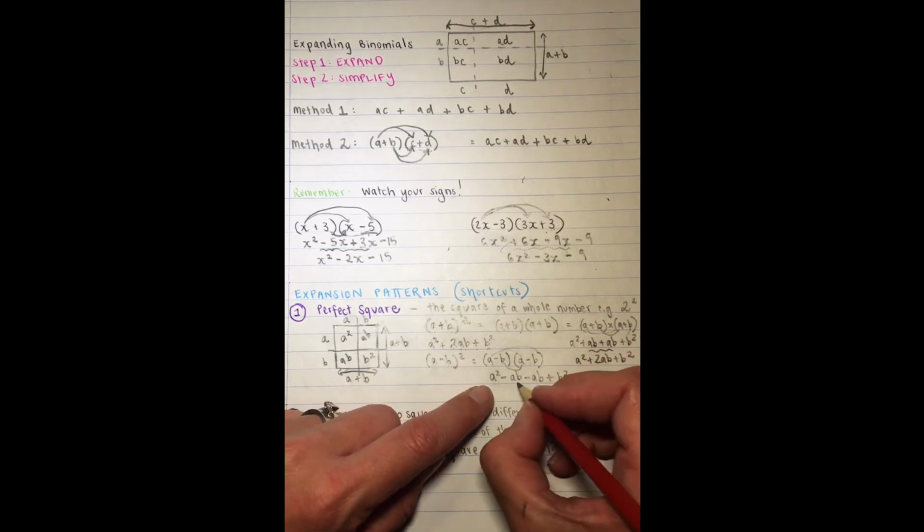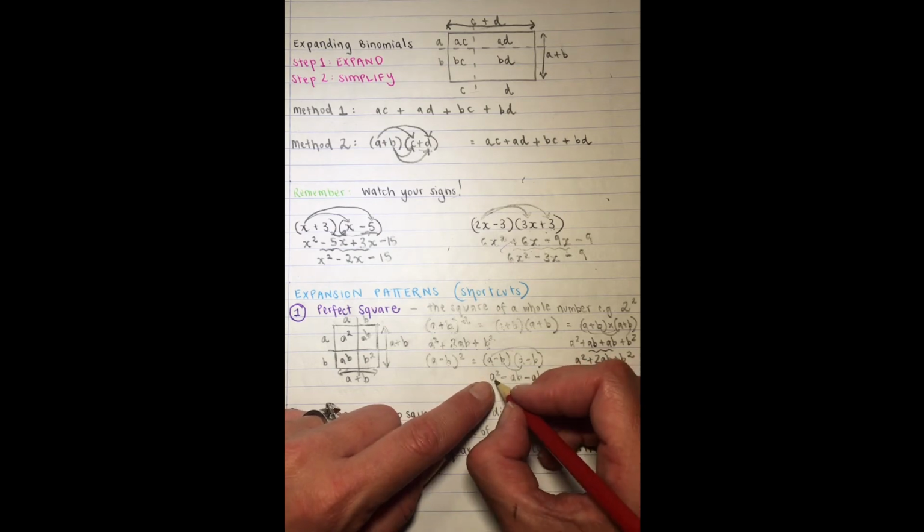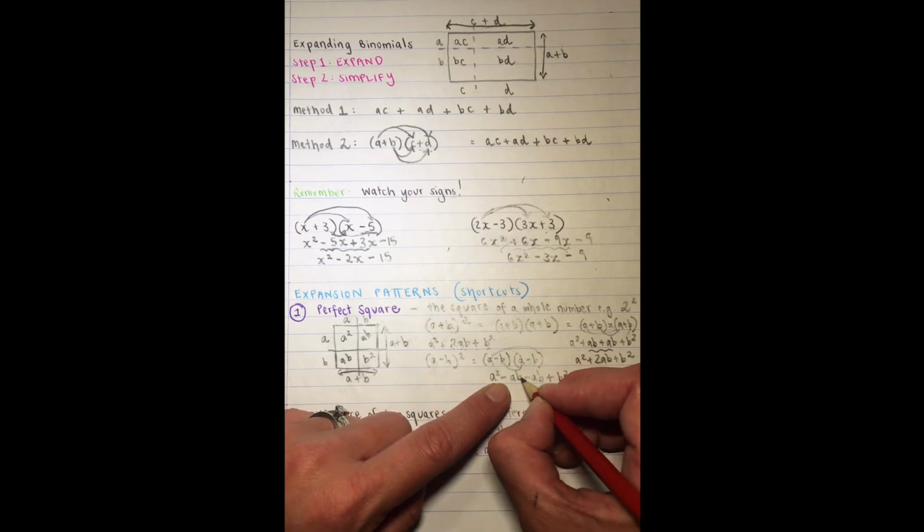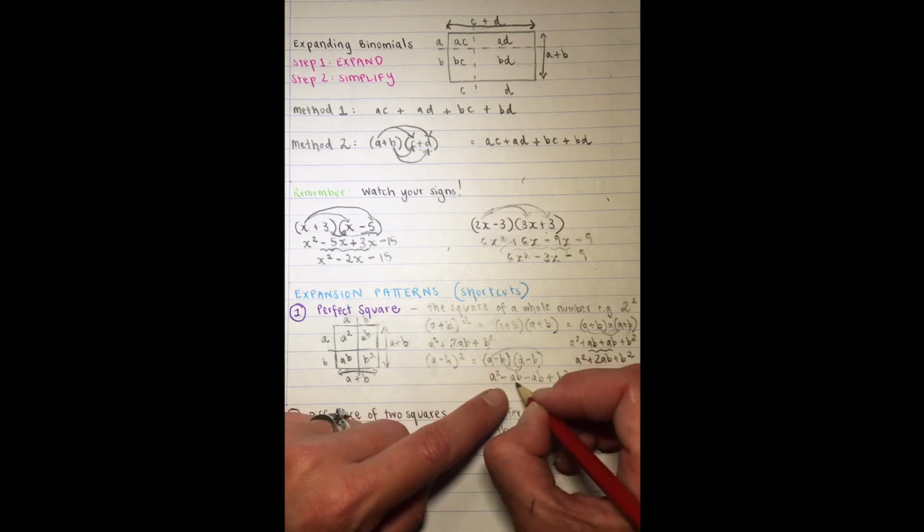So this time, sorry, just having a little look here, I've made a mistake. A times a is a squared. Then I get negative b times a is negative ab.